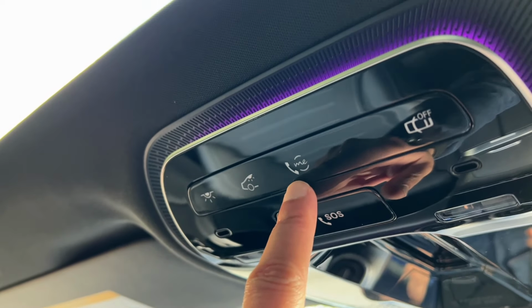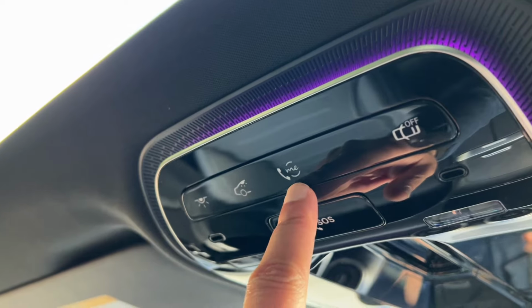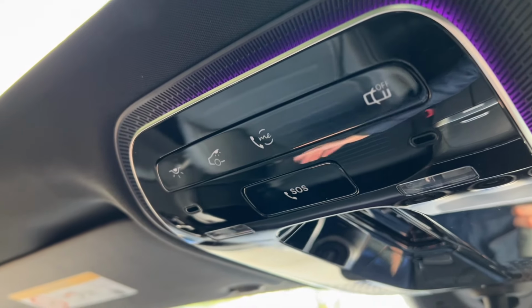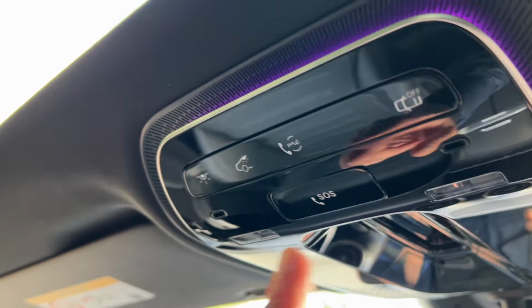If you ever have a breakdown, press the Mercedes Me button. Don't use the repair puncture kit in the rear. If you have a puncture, use the Mercedes Me button and get Mercedes breakdown service to come out. So if you get a puncture on the motorway, legally you're not supposed to be changing the tyre. That's where that button on the top there may help you out.